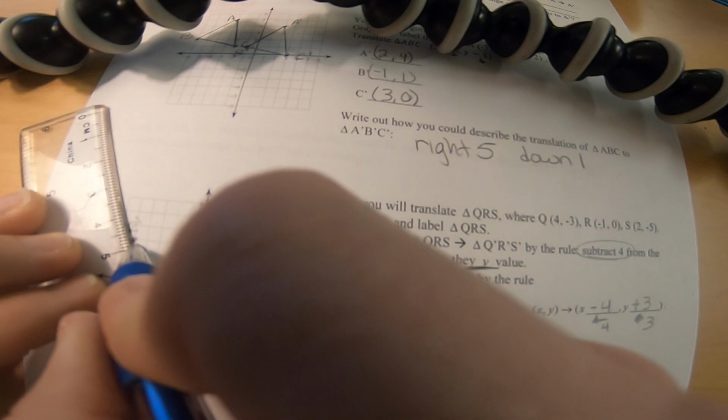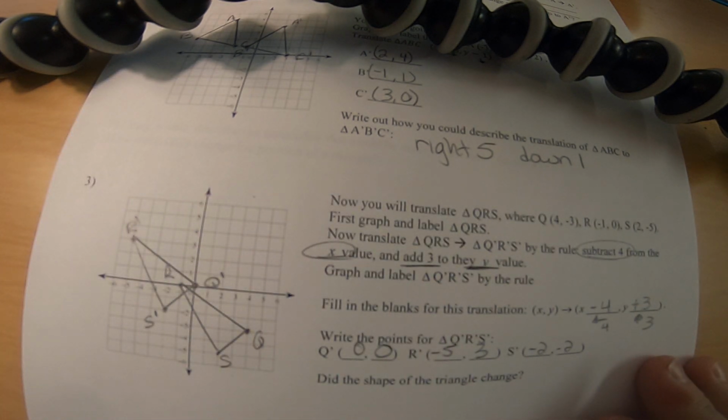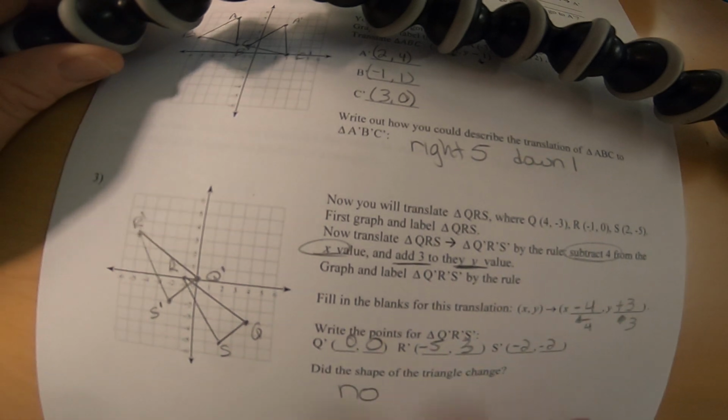There you are. That is the basics of translating. We're going to look at a couple more problems. Okay. Make sure it did not change shape. No, it did not.